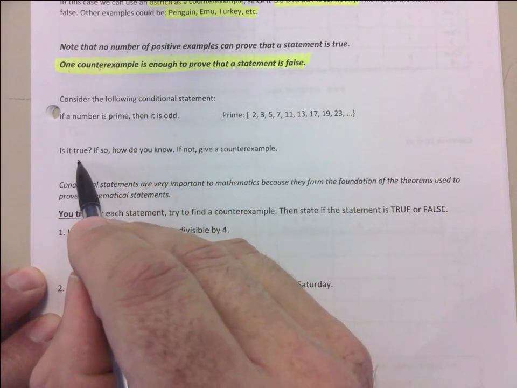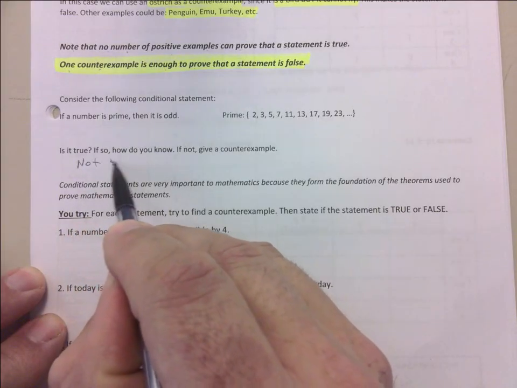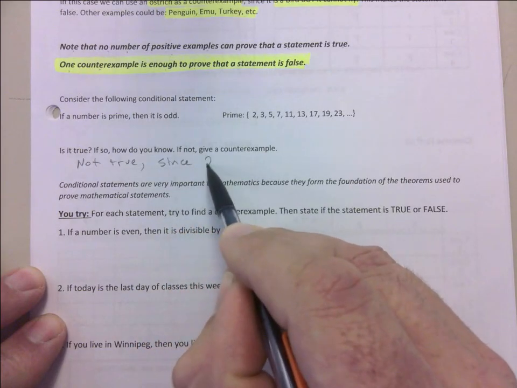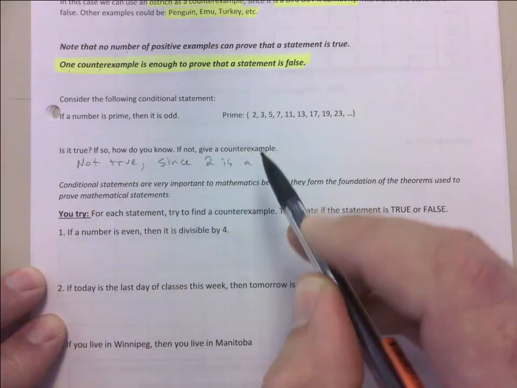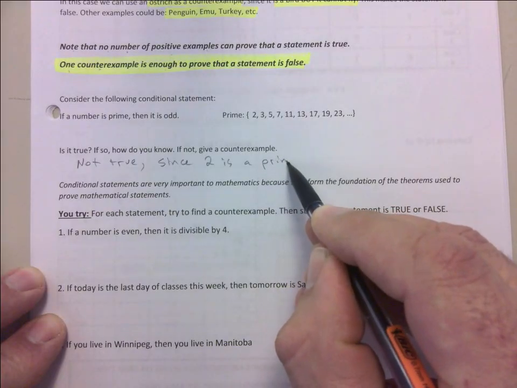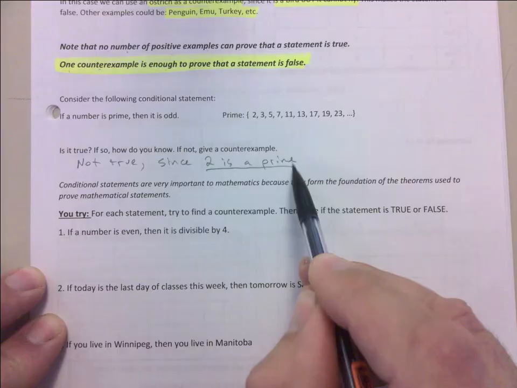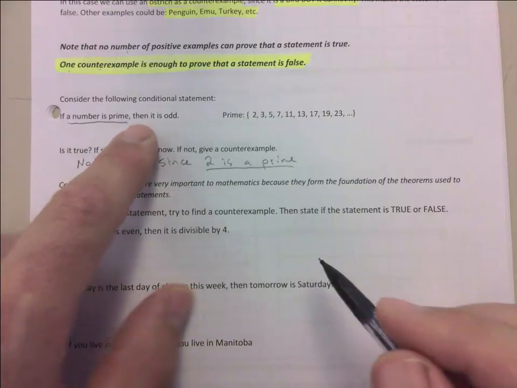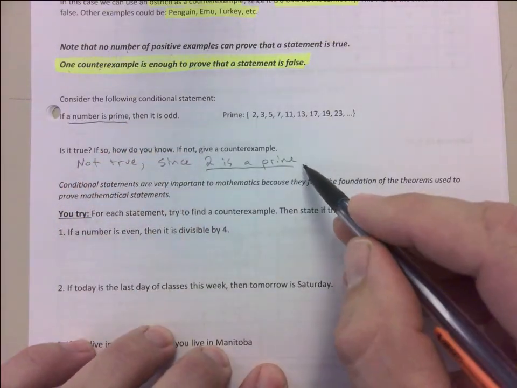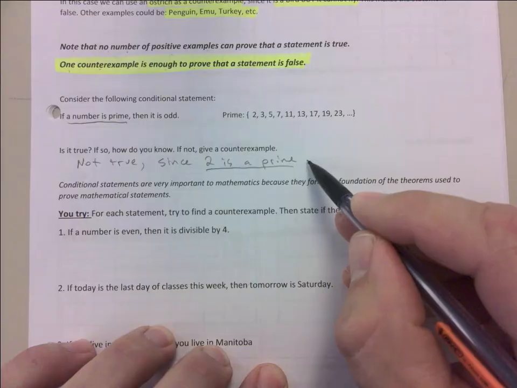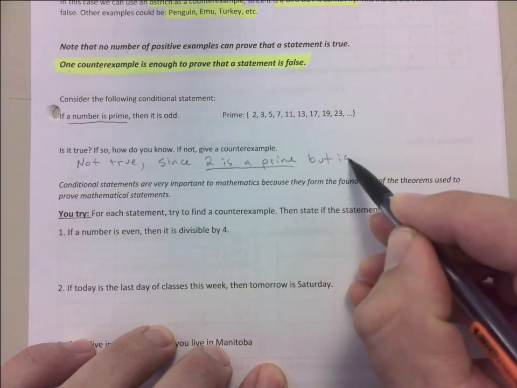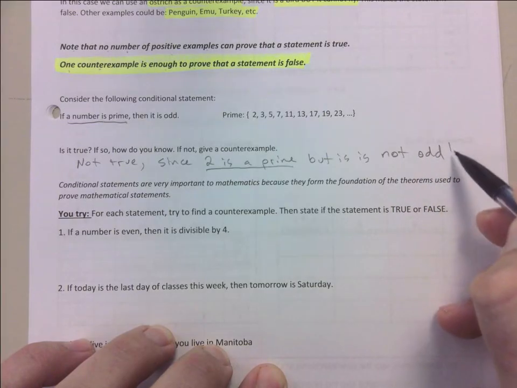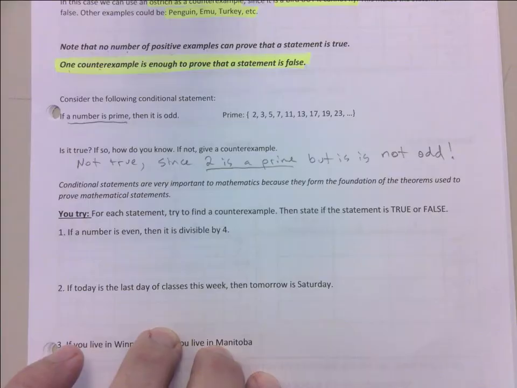You would say, not true, since 2 is a prime. 2 is a prime, so you're saying the first part is true. 2 is a prime, but it is not odd. Okay? So that would be your counterexample.